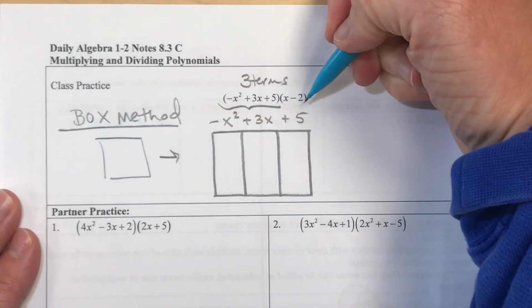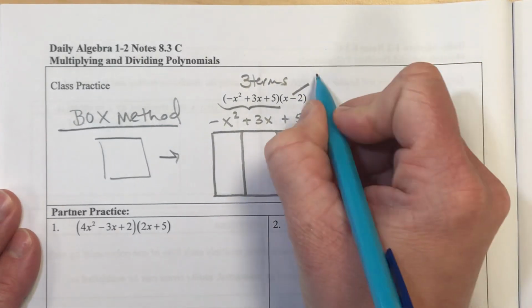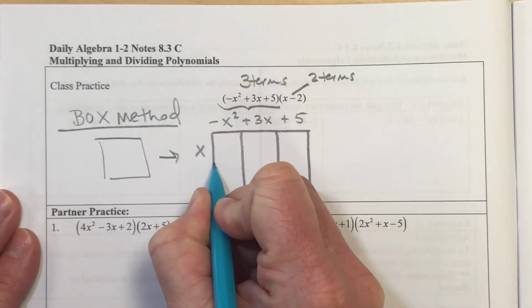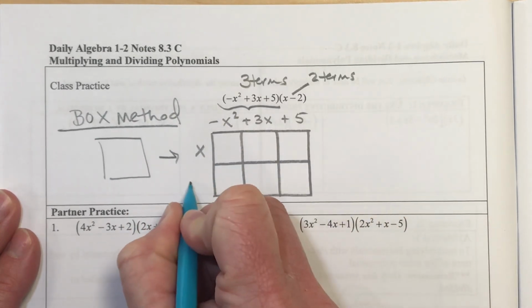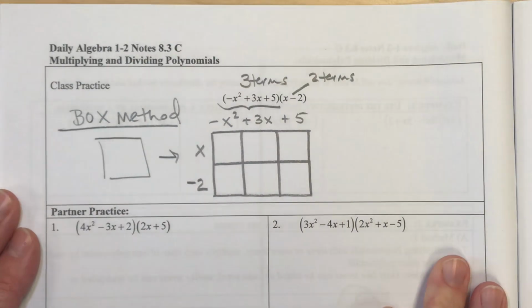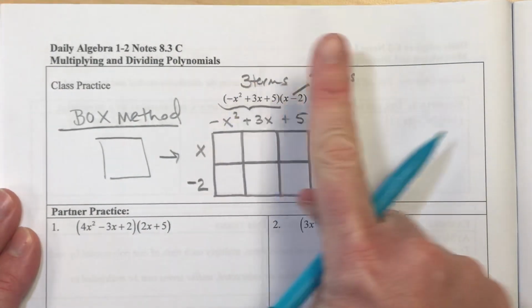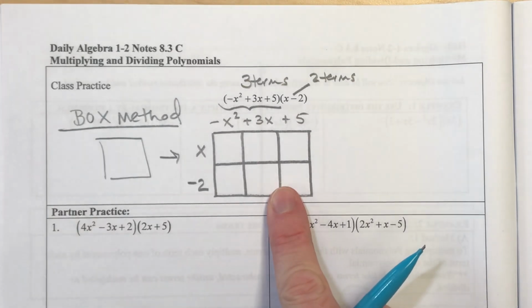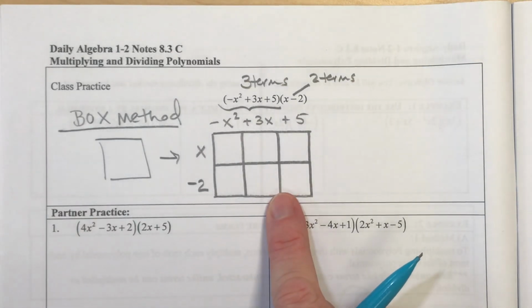And then I'm going to write down my other polynomial that has 2 terms on the side, one row for my x and one row for my negative 2. Now when I see 3 terms times 2 terms, I know that when I'm multiplying, I should get 6 unique terms. And I want to show you what that looks like here.